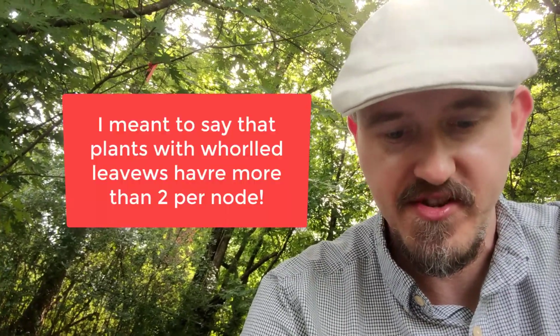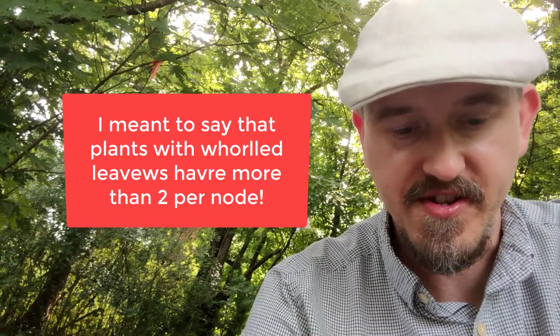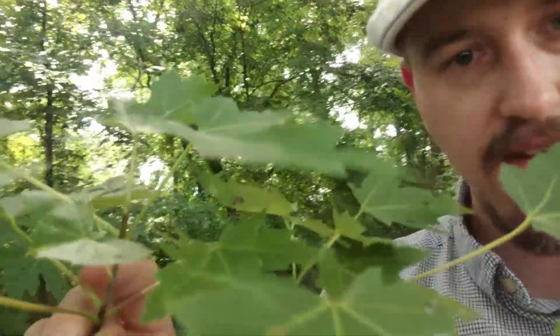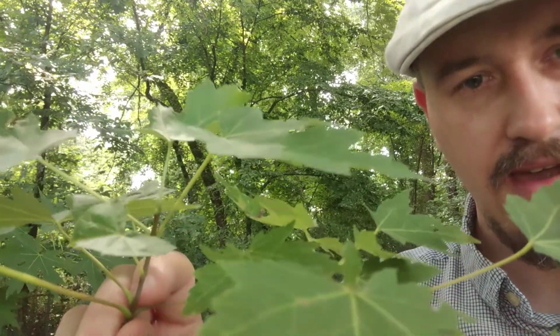Then it says, are the leaves whorled or opposite? Whorled leaves means more than 1 per node. This tree has opposite leaves, so it says go to number 24. Leaves compound or leaves simple? I don't have a compound leaf to show you right now, but if this tree had compound leaves, there would be a little branch down, or a little petiole like this with a bud in the node, and then there would be a bunch of leaflets off the petiole.